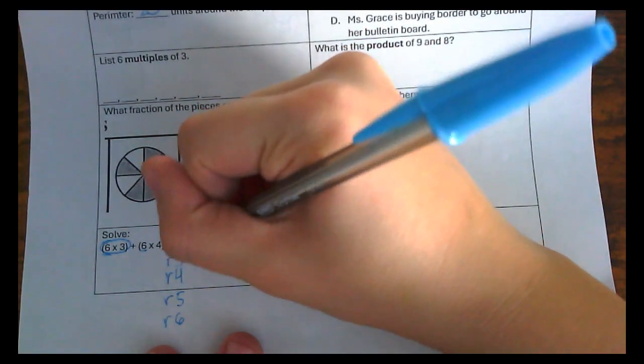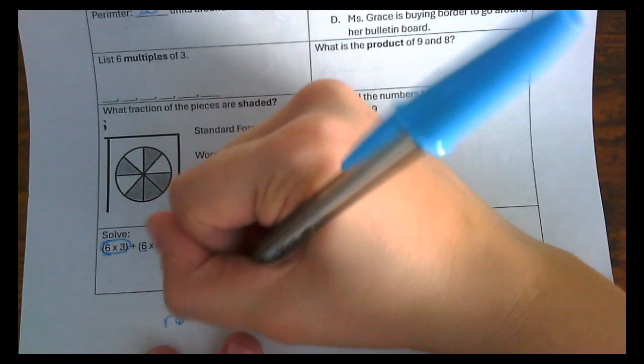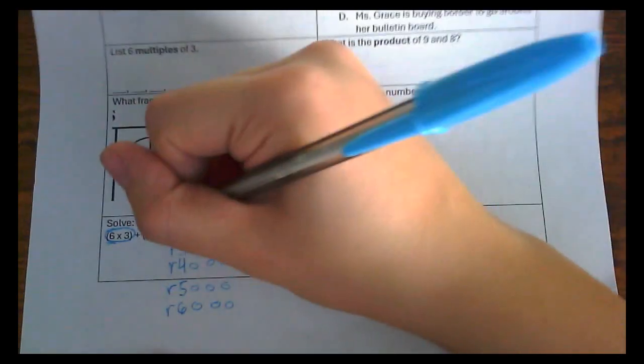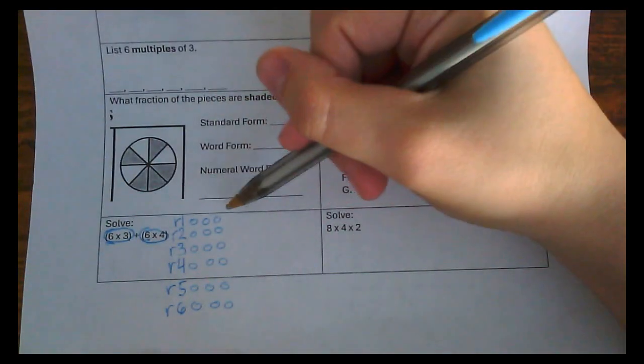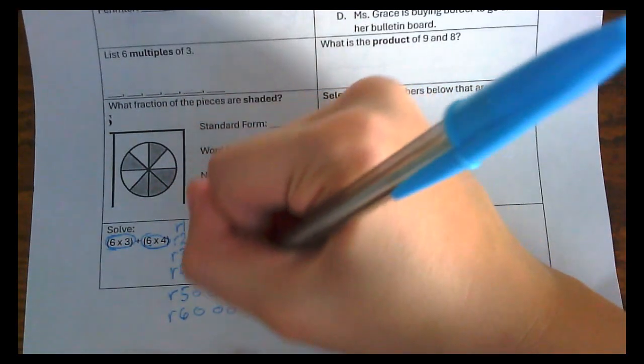Let's start with making 6 rows of 3. 1, 2, 3 in each row. And then next to that, we're going to make 6 rows of 4. Guys, we don't need to label another 6 rows. We already have the 6 rows. Just break it and then put 4 in each row.